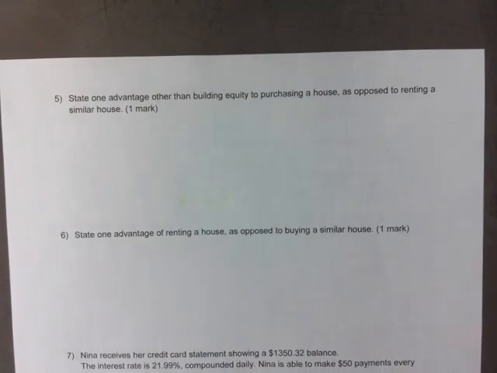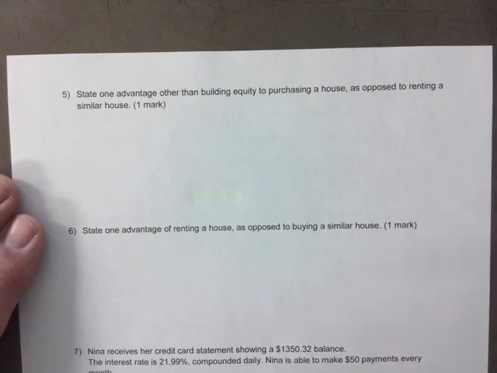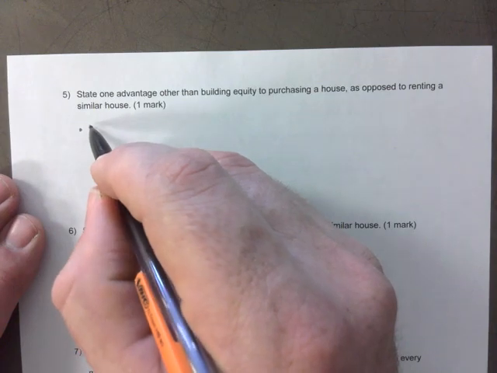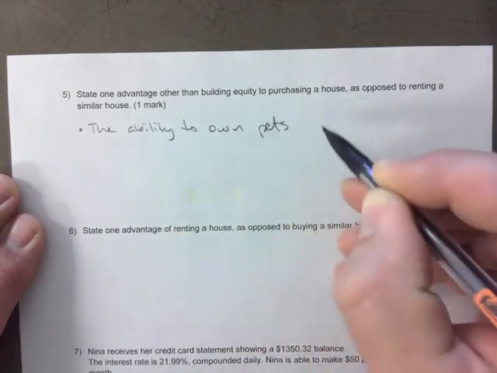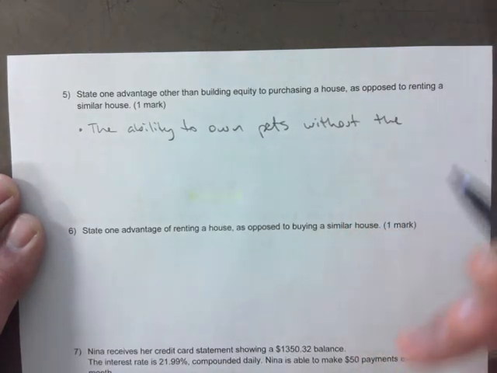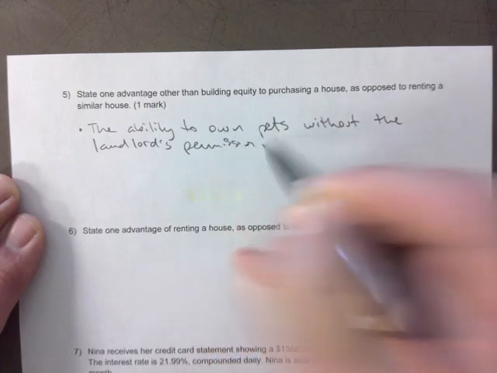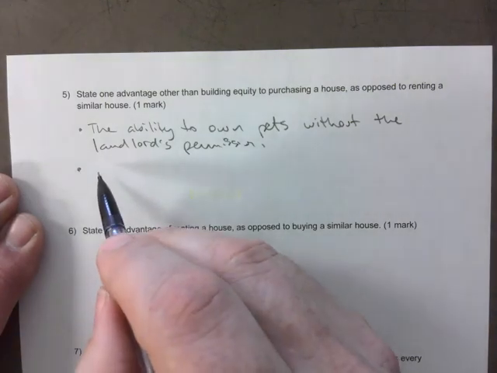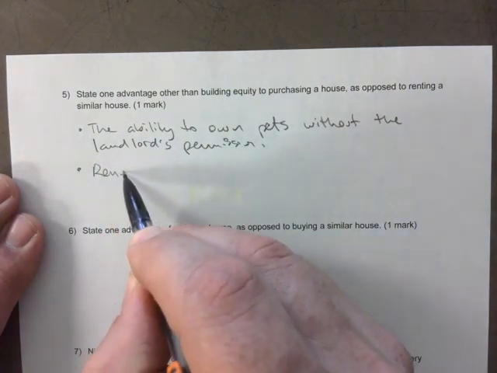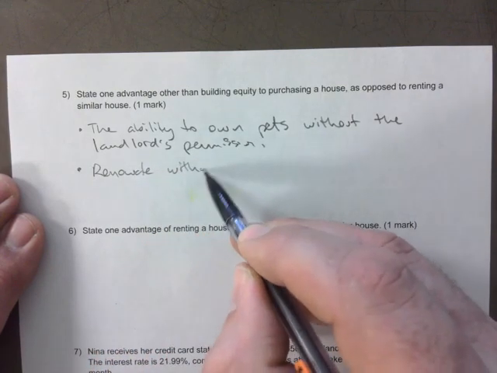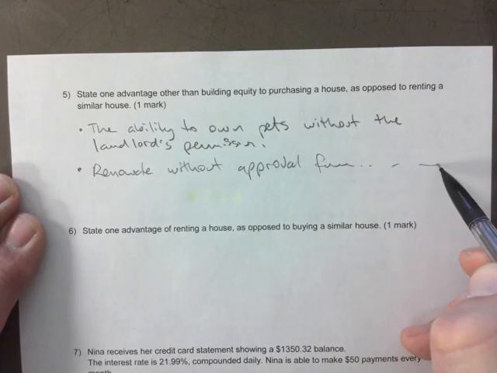State one advantage other than building equity to purchasing a house as opposed to renting. So a good thing about buying, and you could say the ability, right? The ability to own pets without the landlord's permission, something like that. You could say you can renovate. You can renovate whenever you want to. So renovate without approval from landlord, right? From landlord, and you just write that out.